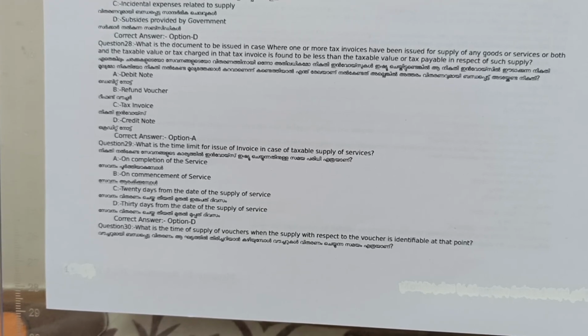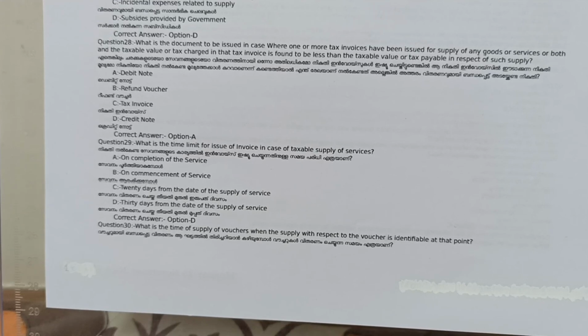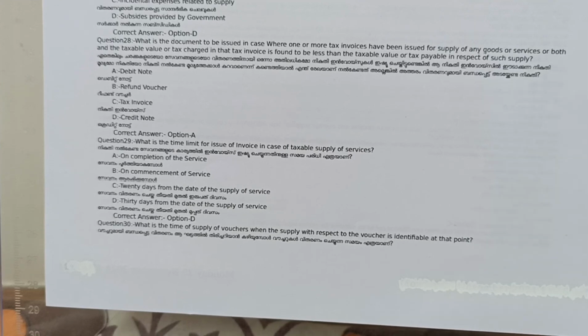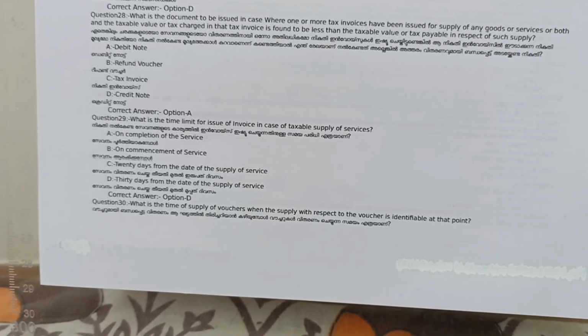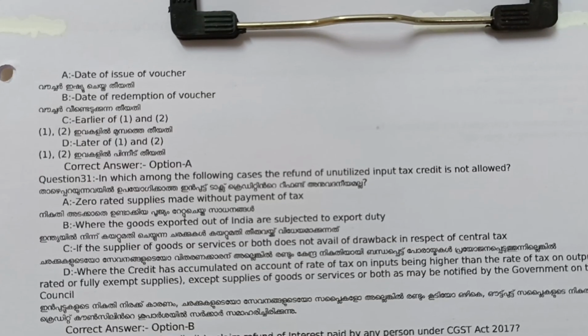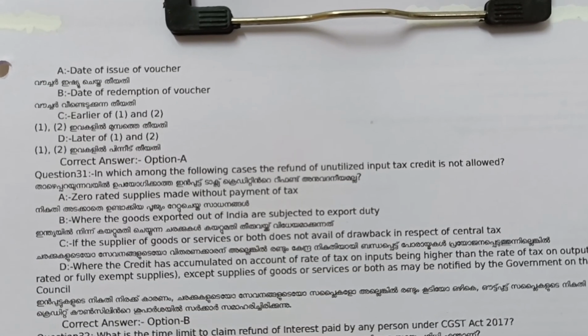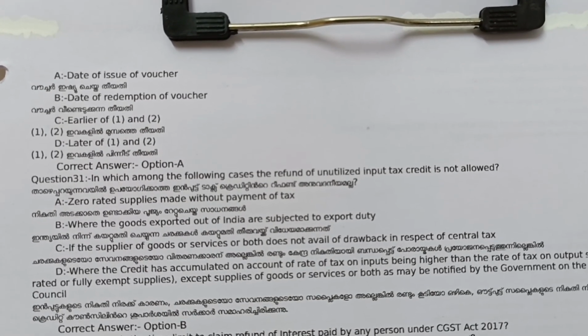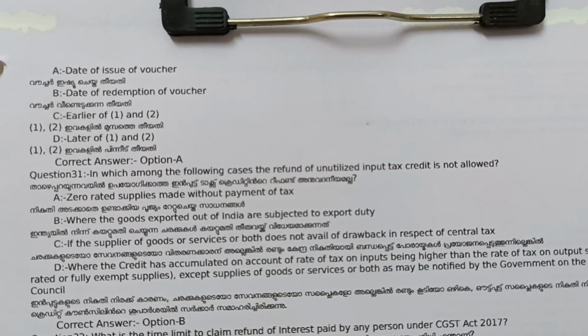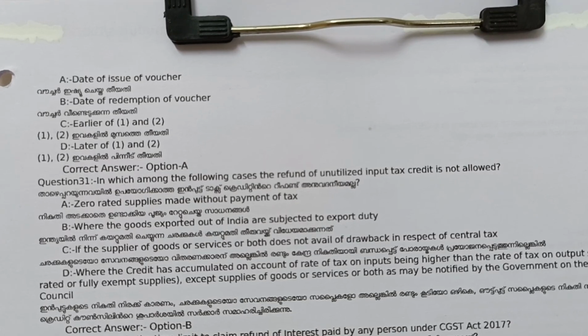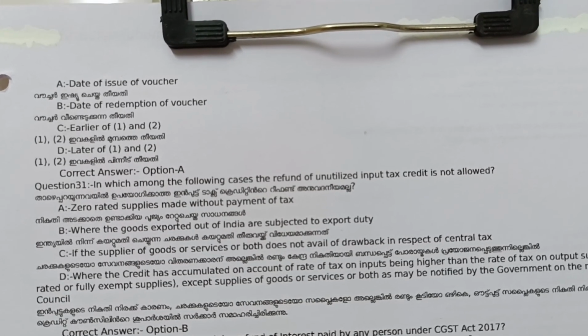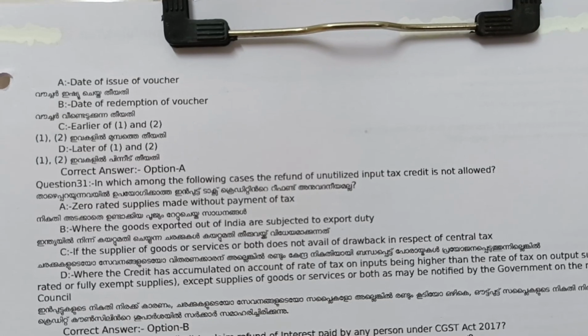Question number 30. What is the time of supply of vouchers when the supply with respect to the voucher is identifiable at that point? Option A, date of issue of voucher. Option B, date of redemption of voucher. Option C, earlier of 1 and 2. Option D, later of 1 and 2. Correct answer option A, that is date of issue of voucher.